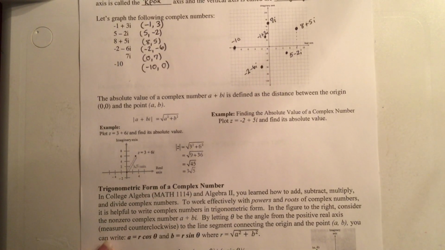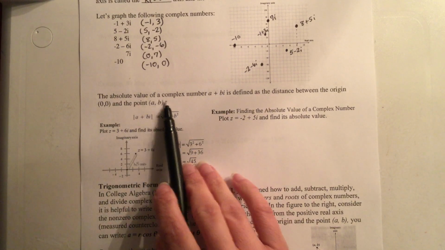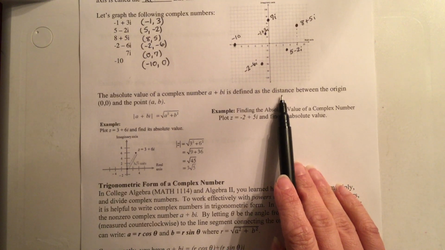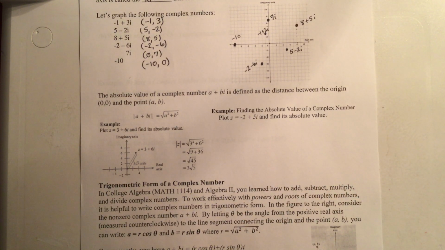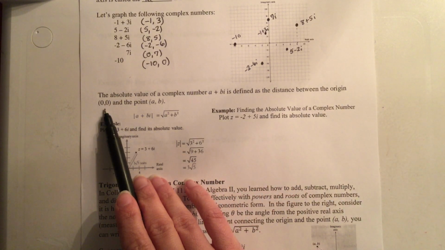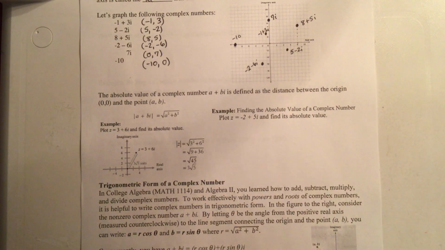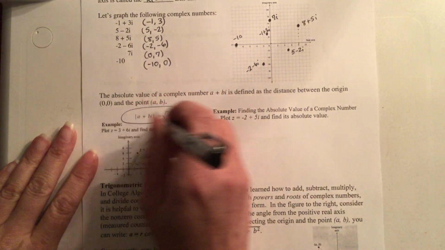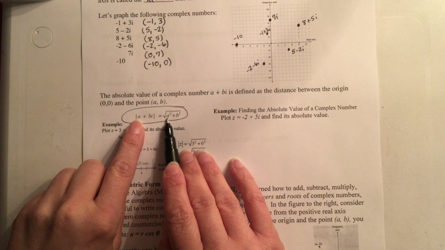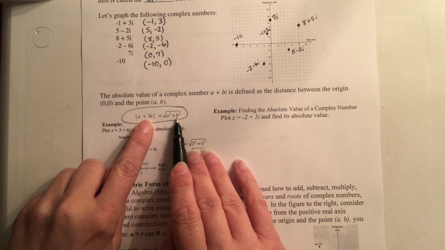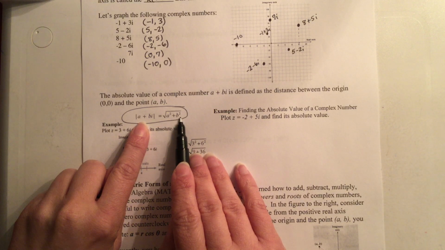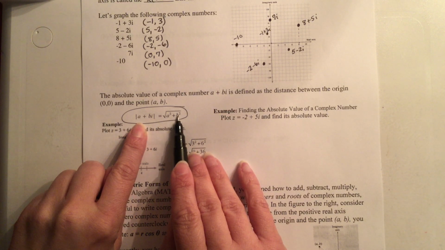Another thing that is review is the absolute value of a complex number. Remember, absolute value means the distance. If you take the absolute value of a complex number, you are finding the distance between the origin, which is 0, 0, and your point on the complex plane. This was the formula we used to find the absolute value. You take your real value and square it, plus your imaginary value and square it. Notice you do not have the i in here. The i just helps you figure out what that imaginary value is.